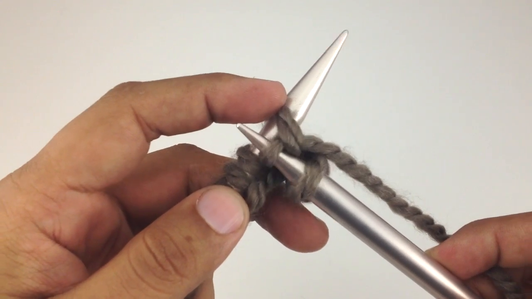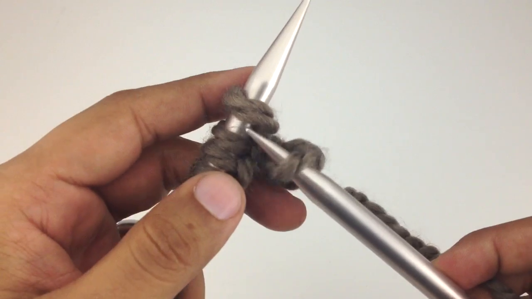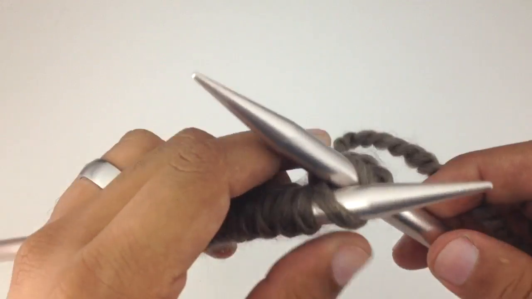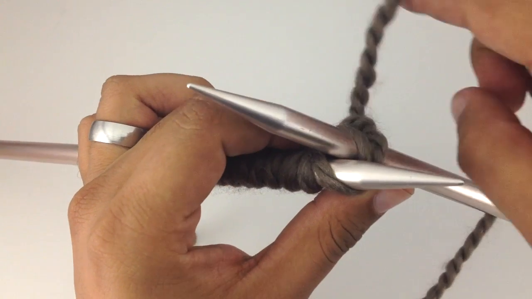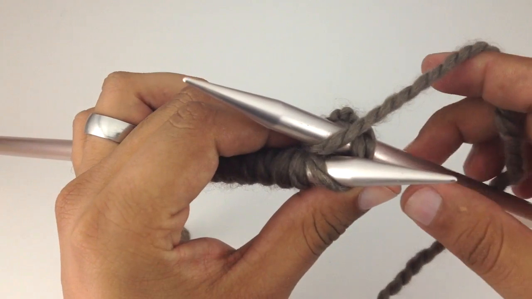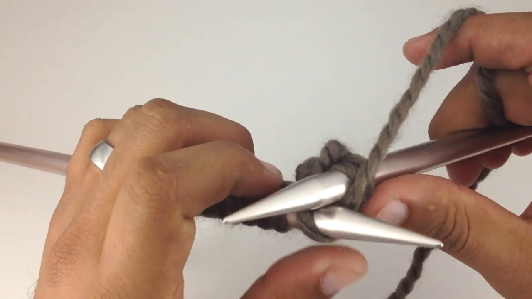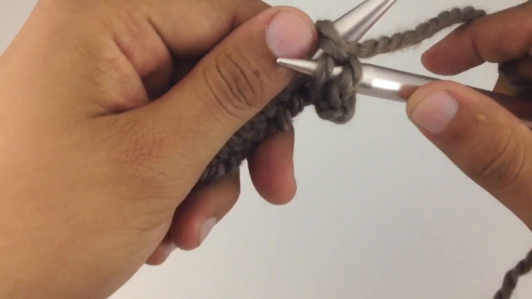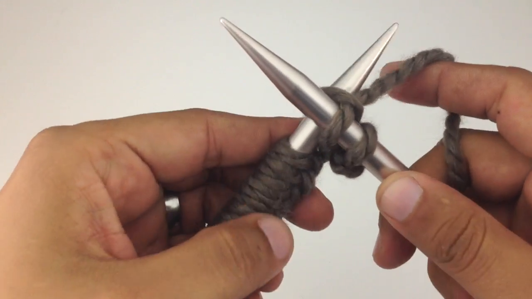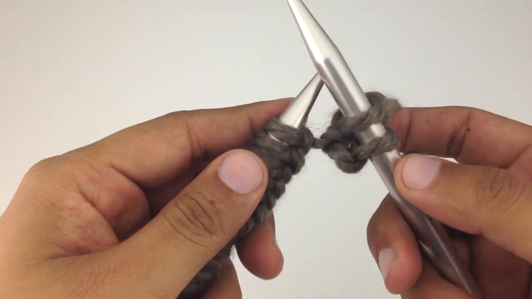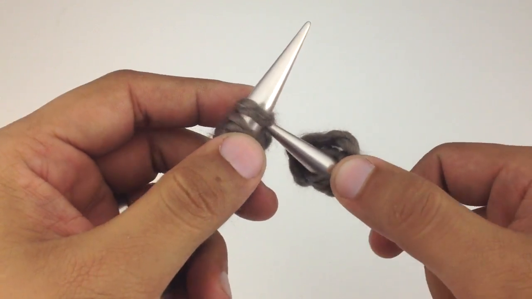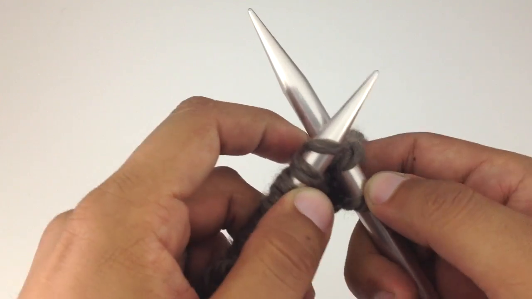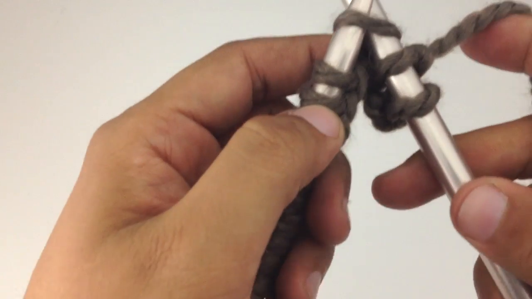So we're picking the yarn through. Let me do that again for you. And we'll try it from this angle. So we're going to come around, and then we're going to bring the yarn through the stitch, just like that. And then we'll pull that stitch off of the main needle. Now I'm going to do this again so we can see it from a little bit different angle. I'm going to try from the side here.